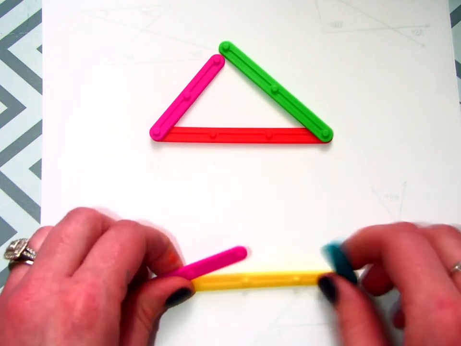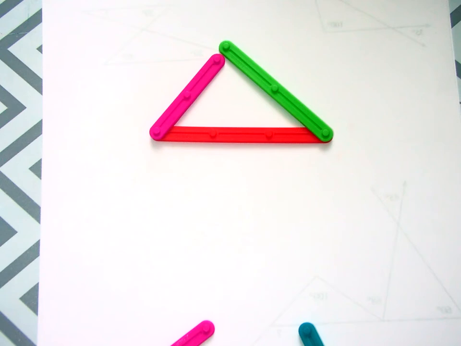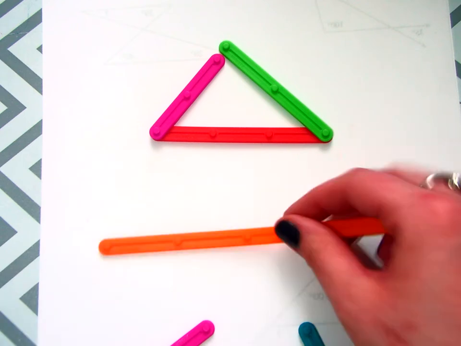Now, if the measurements are equal, and I don't know if I have any that are actually equal measures, let's see. Let's see about that one.